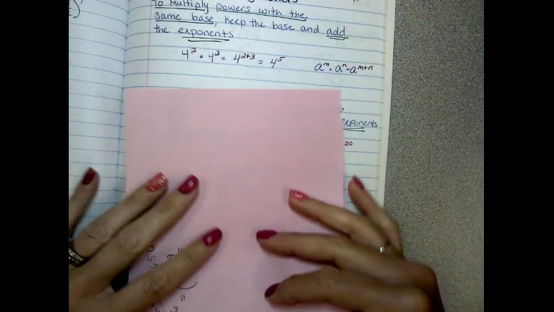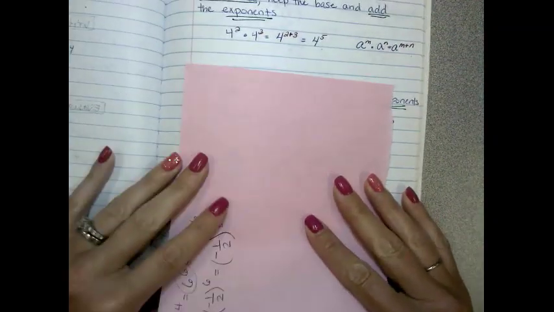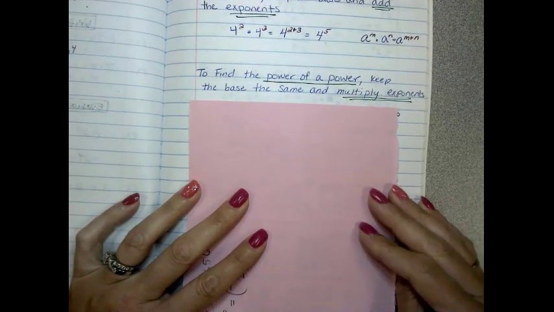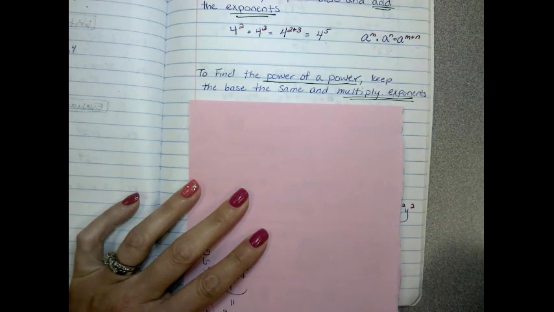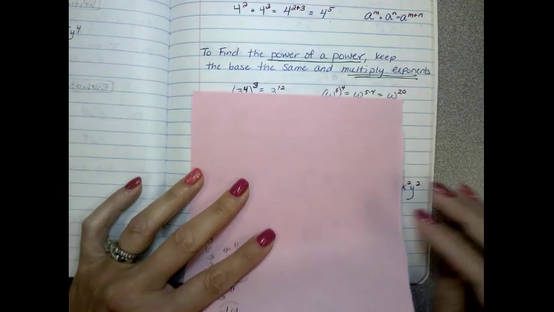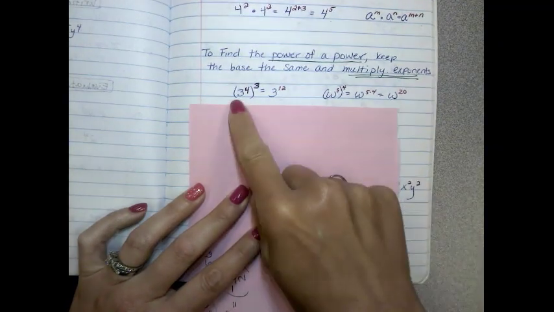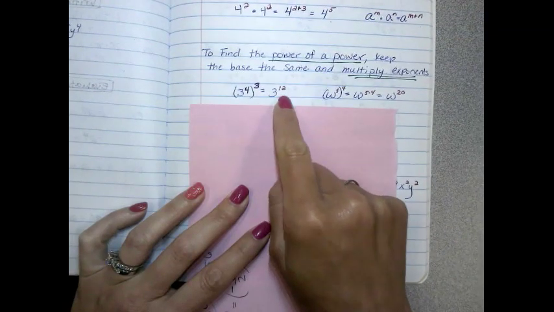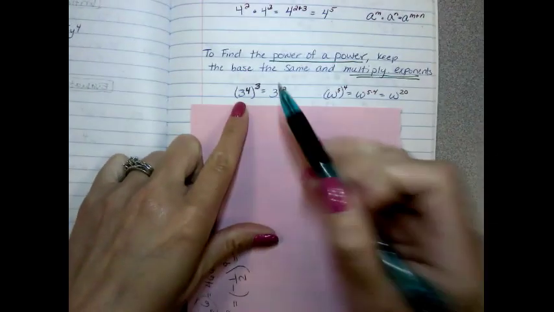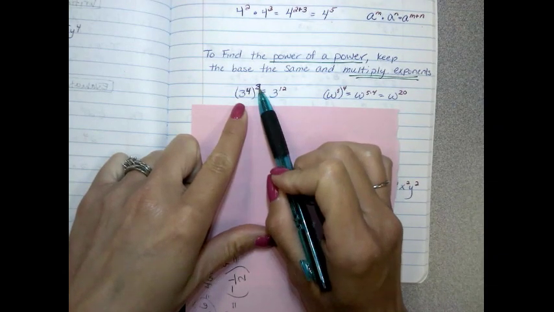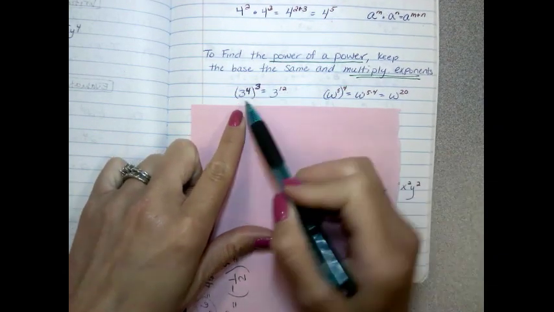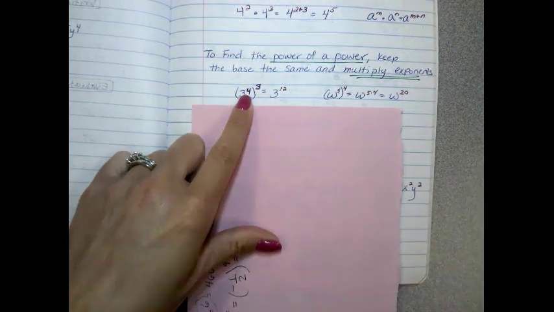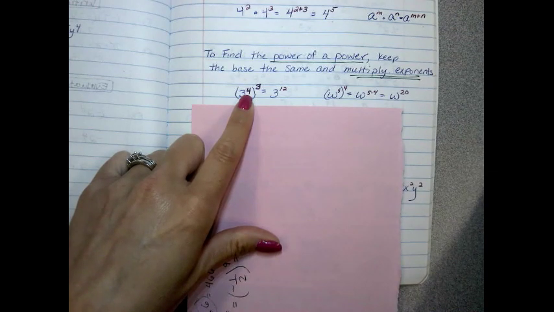Another rule that we need to consider when we're working with multiplication of powers is to find the power of a power. What you want to do is keep the base the same and multiply the exponent. For example, 3 to the 4th power to the 3rd power would be 3 to the 12th power. You can see that this power is being multiplied by a power. That's why it's called power of a power. The base is 3, so I keep that base the same, and I multiply the exponent. 4 times 3 is 12.